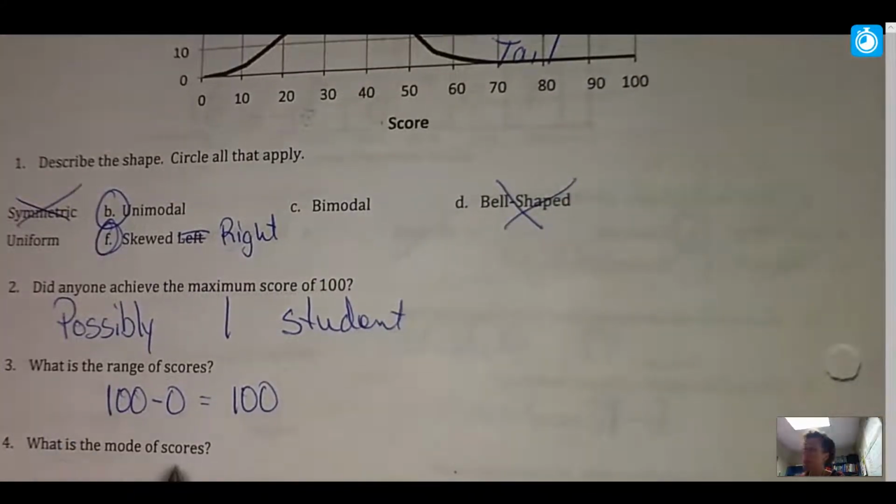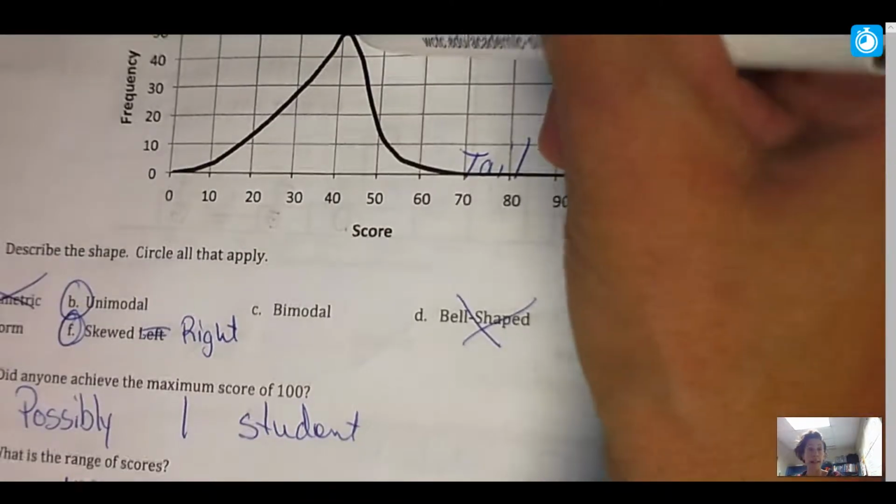What is the mode? So that's this number that we talked about in class. Some said about 40, some said 42. I'll just go with about 42.